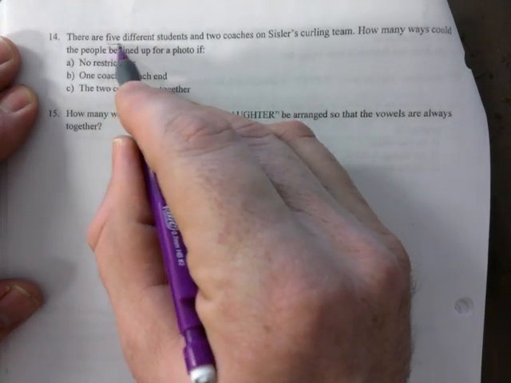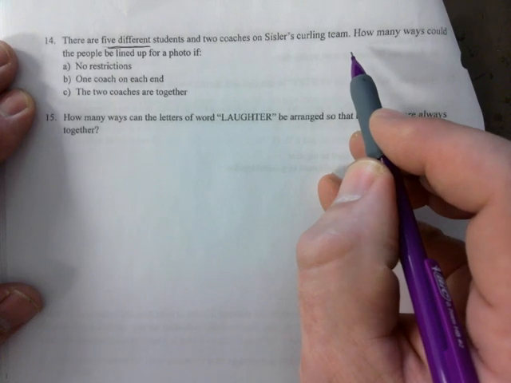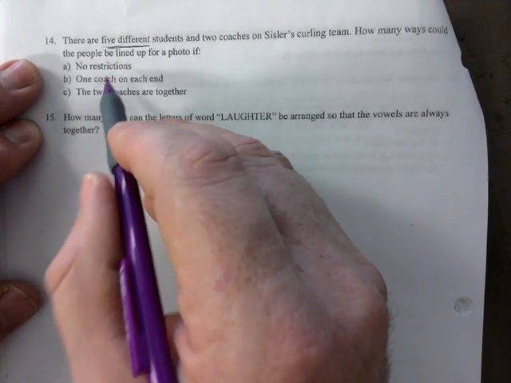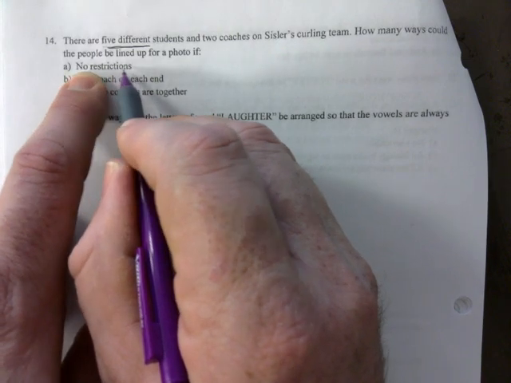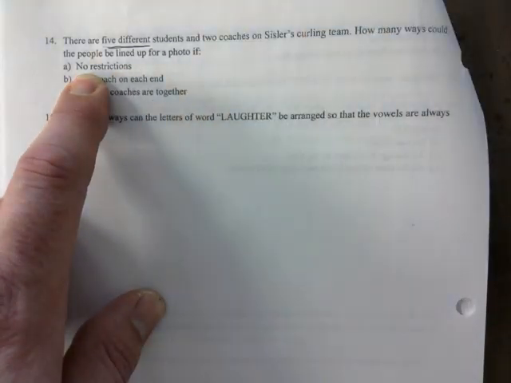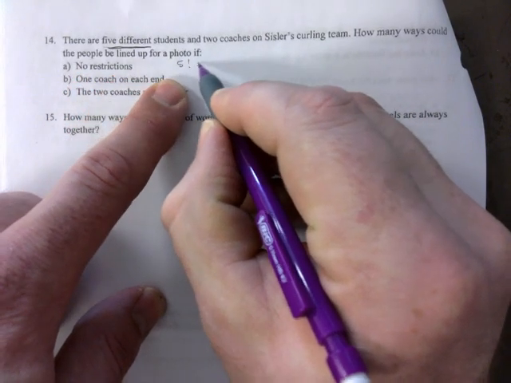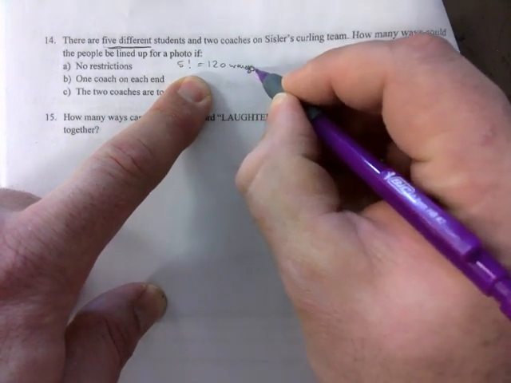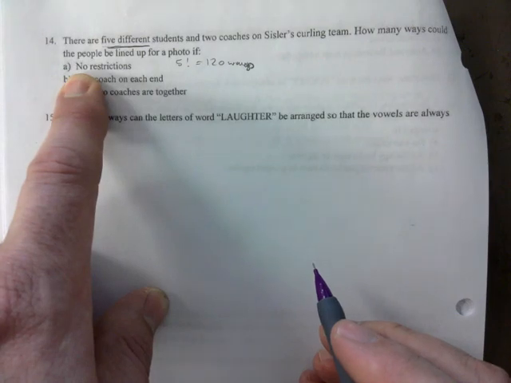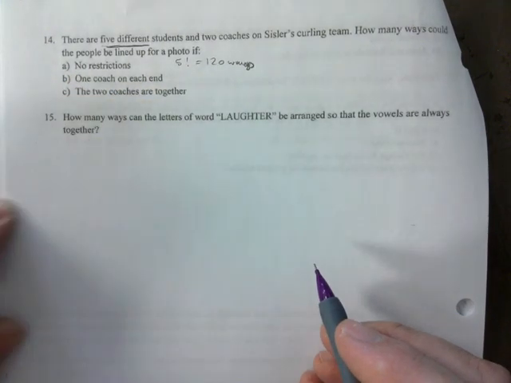5 different students, right? 5 students in a Sisler curling team. How many ways can they be lined up for a photo if there are no restrictions? No restrictions, start thinking universal, your universal set. So no restrictions would be just 5 factorial, and that's 120. 120 ways for A. For B, 1 coach on either end, on each end.